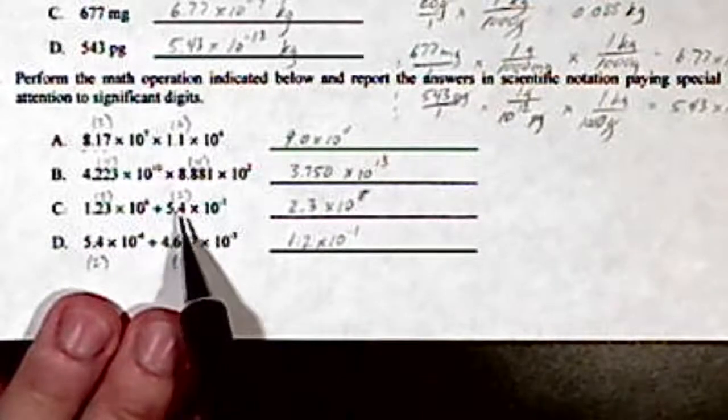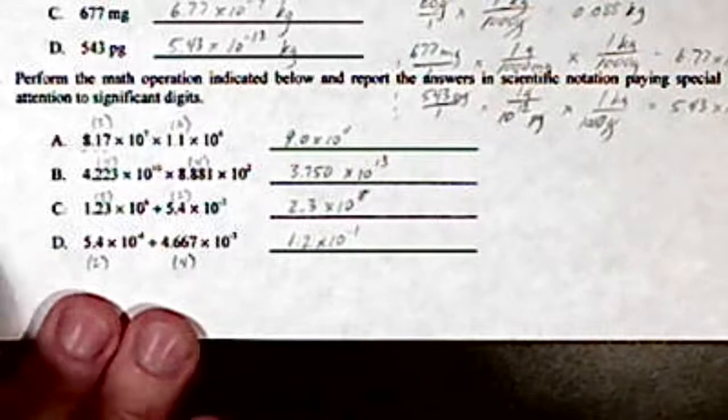Next one, 1.23 times 10 to the 6 divided by 5.4 times 10 to the negative 3 is 2.277, repeating, times 10 to the 8, and since there are only 2 significant digits here, we have to round that to 2.3 times 10 to the 8.